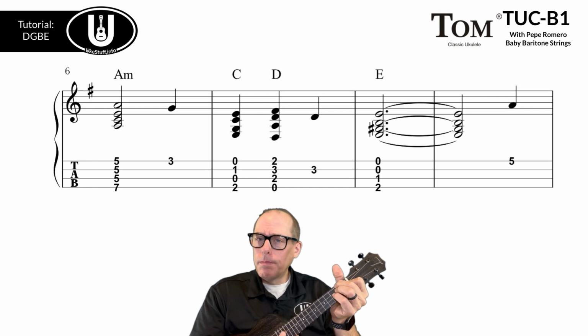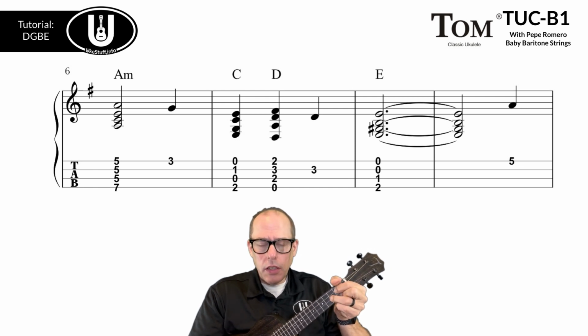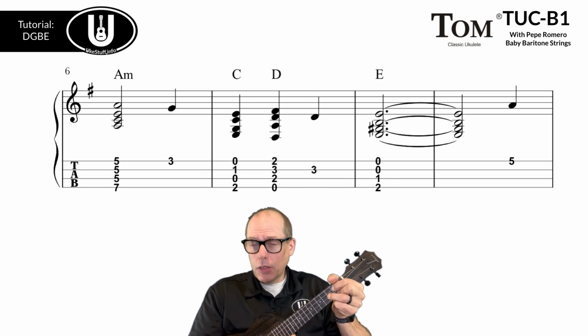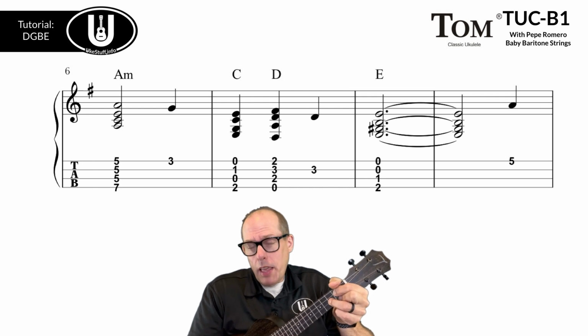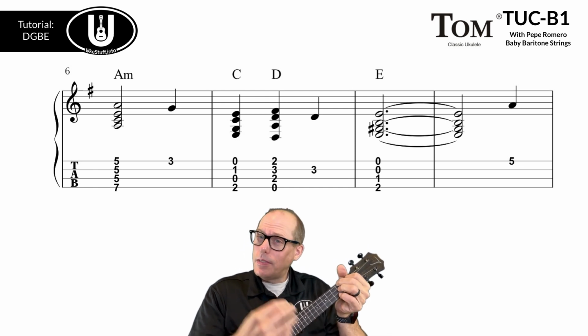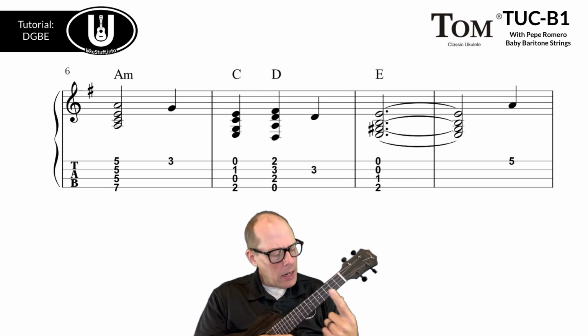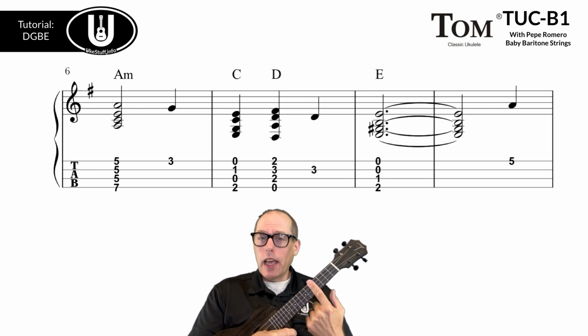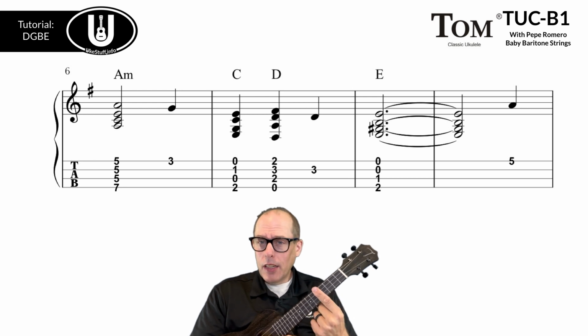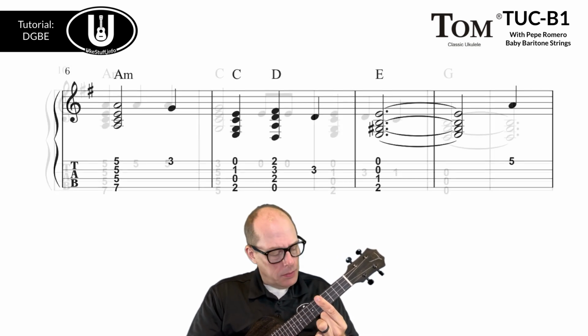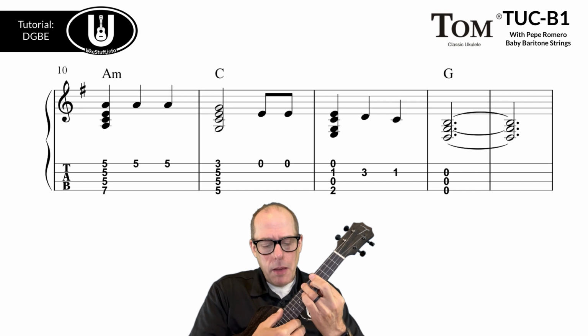Normal C chord. Normal D chord. 2nd string, still holding down the D chord so it's in the right place. And then you've got an E chord. Now, at this point, what you want to do is you want to slide up and bar everything again right at the 5th fret. So be ready for that. Play the 1st string. Then that A minor chord.